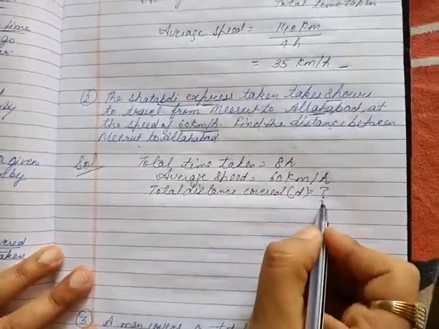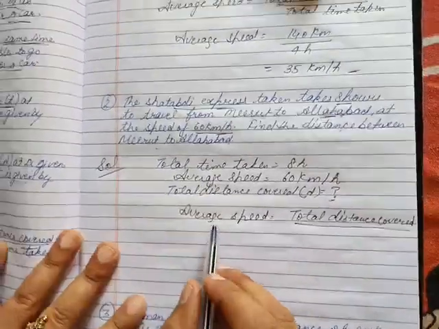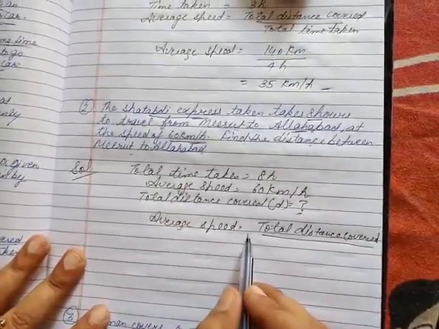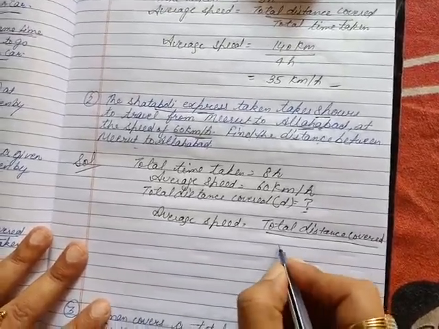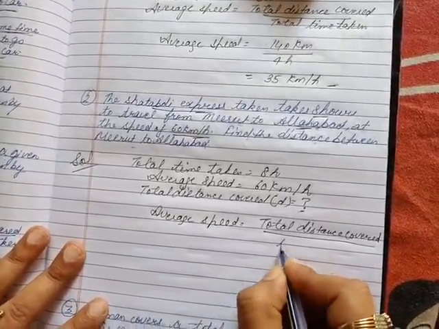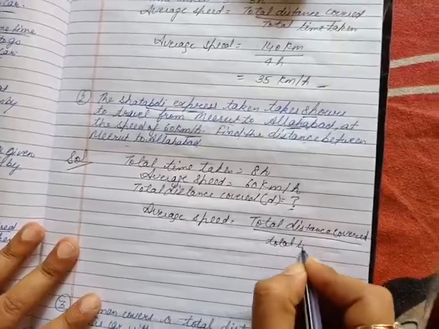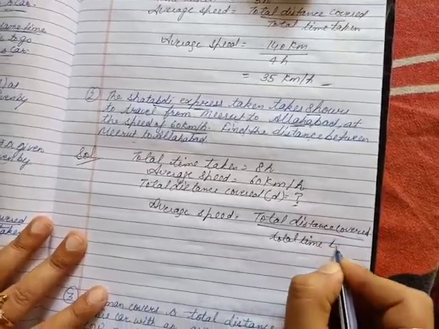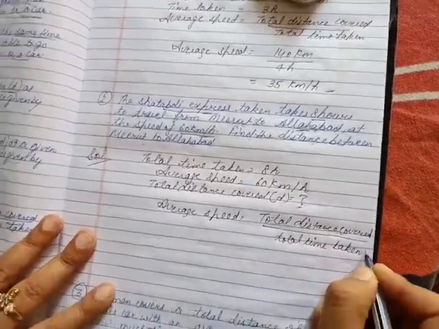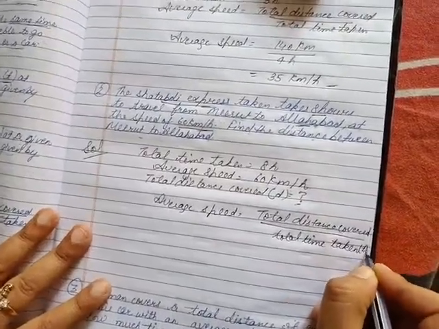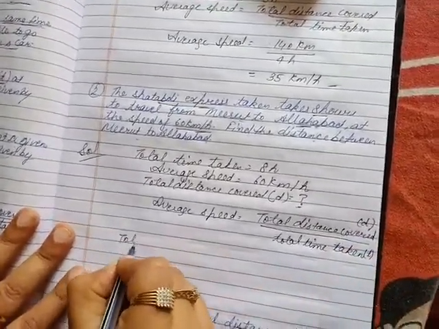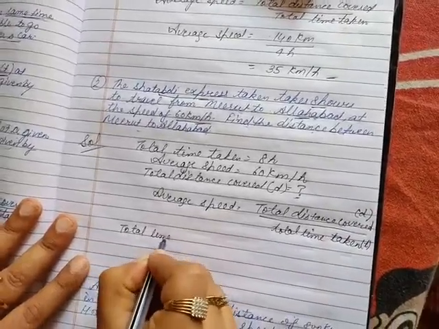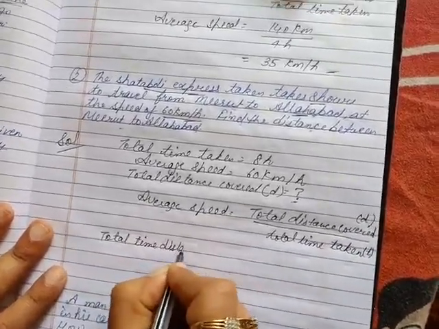Average speed is equal to total distance covered by total time taken. Short form is t and the short form is d. Total time, distance.